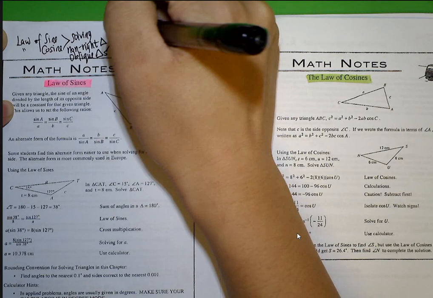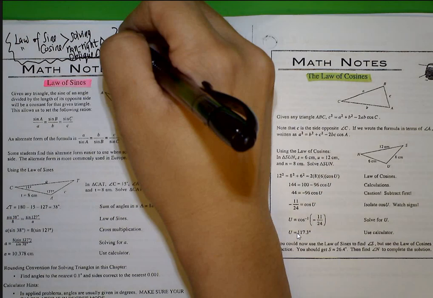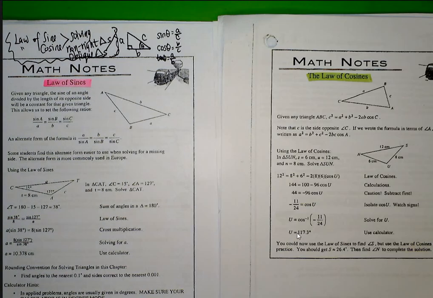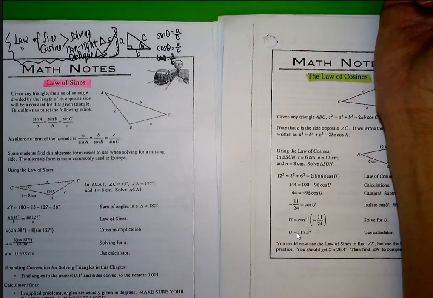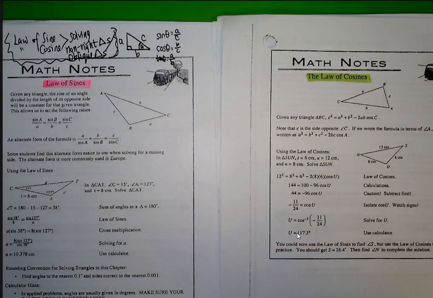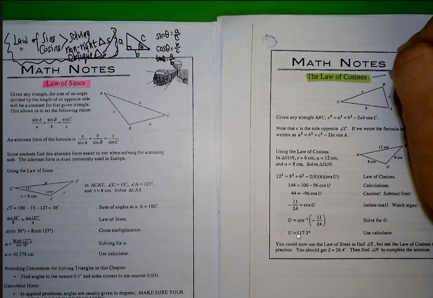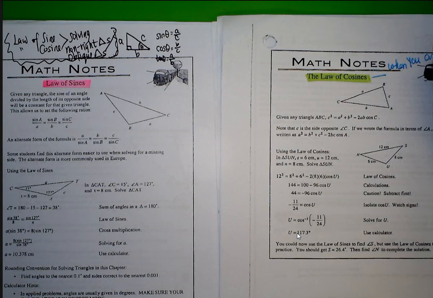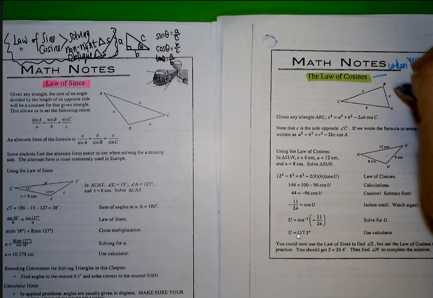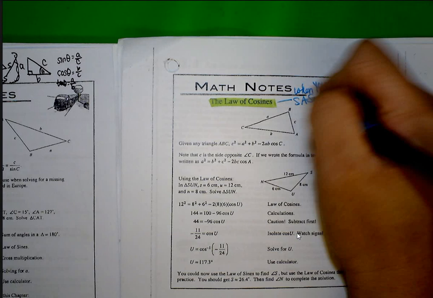Now, when I say solving a triangle, that means to find all the missing sides and all the missing angles. So the first thing you should know: the law of cosines is good for when you are given the side angle side of a triangle, or SSS.